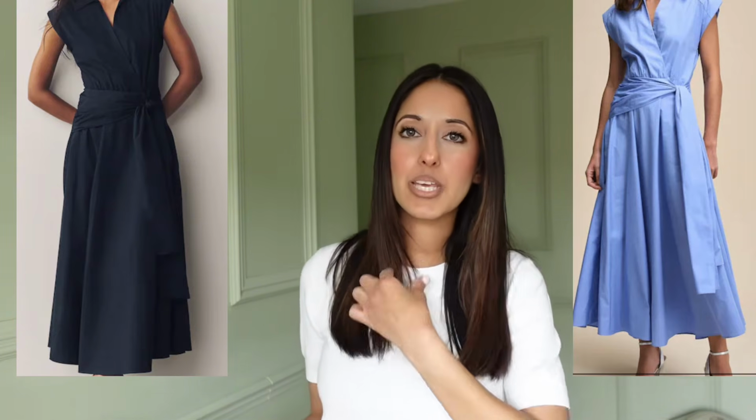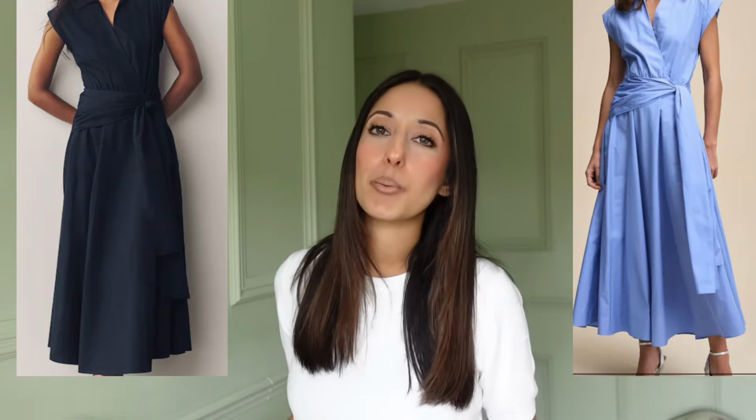And you want to go for styles that have an open neckline to elongate the bust area, creating the illusion again of a smaller bust. You want to go for necklines that are open, V-neck, scoop neck, show off the décolletage area, which will reduce and give the illusion of a smaller bust because it elongates the bust area.